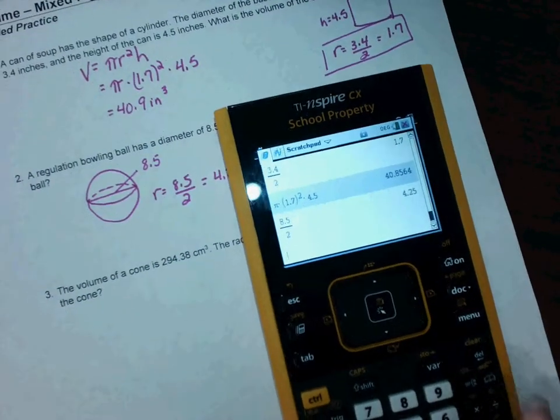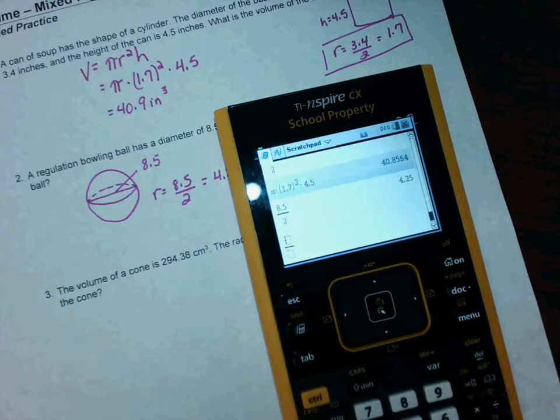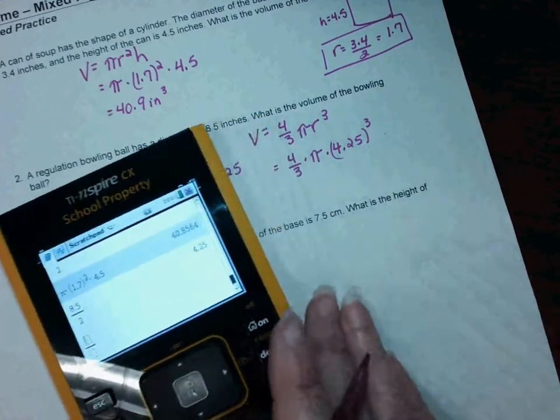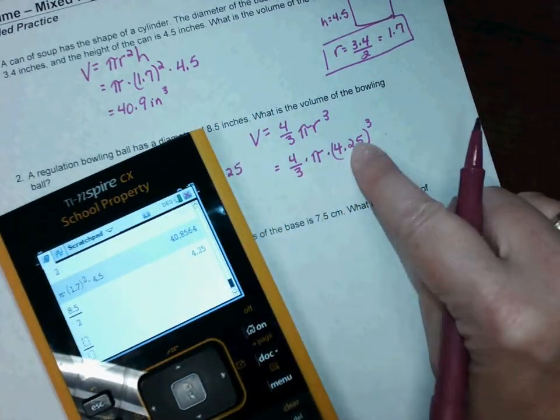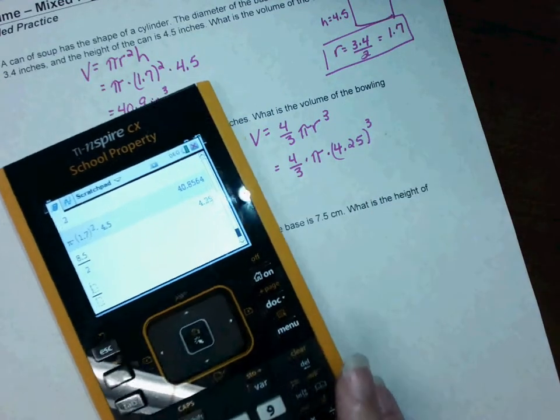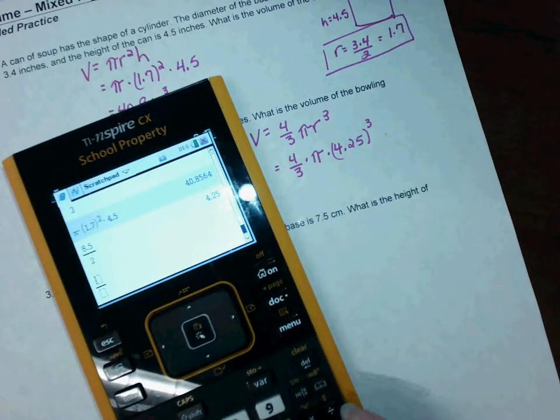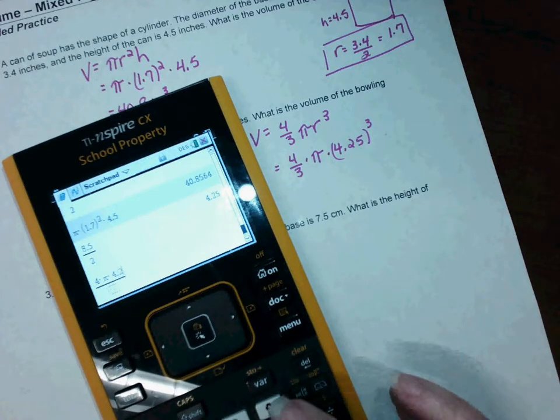So you can do this a couple of different ways. You can do control divide and put 4 times pi times 4.25 on top. So 4 times pi times 4.25.